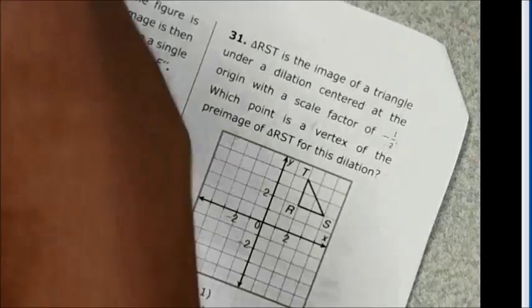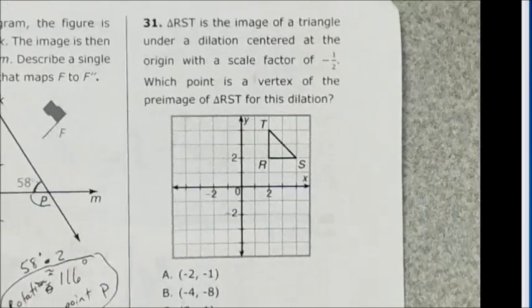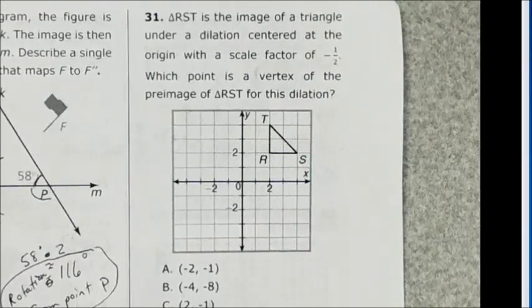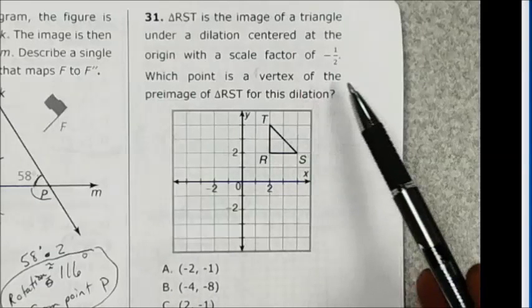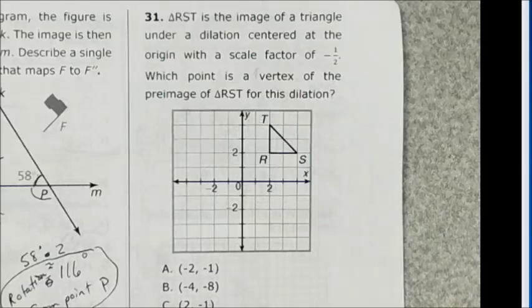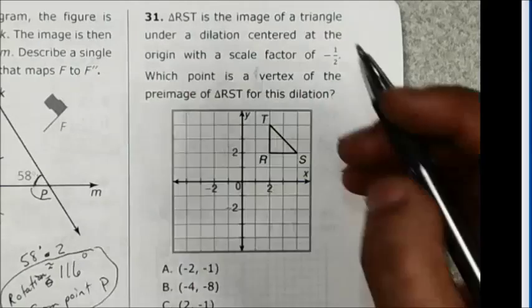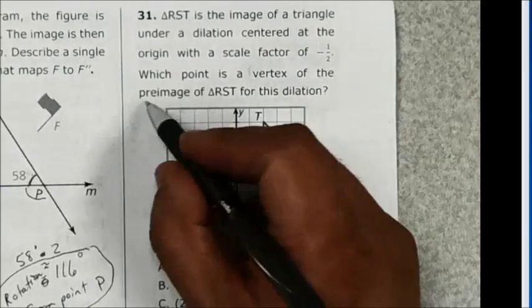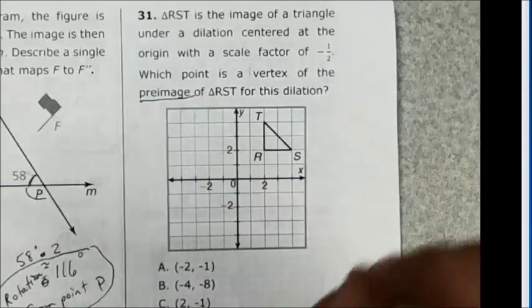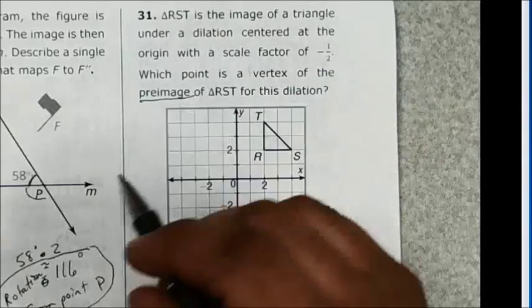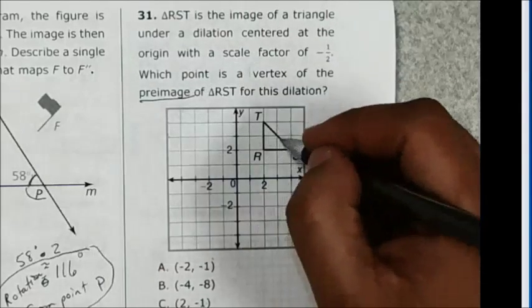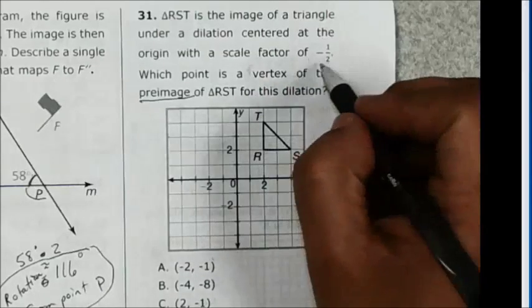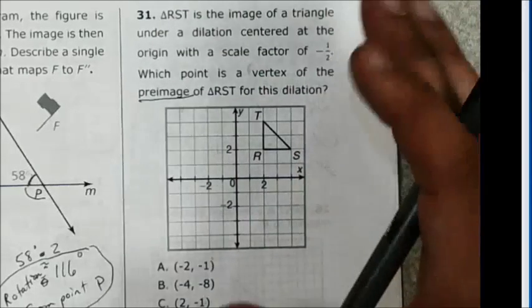For number 31, it's saying an image is dilated with the center of origin at a scale factor of -1/2. Which point is a vertex of the pre-image of triangle RST for this dilation? Alright, for this one I need to look at the coordinates. Pre-image is the original where I started at. Image is where I ended up at. So this is the ending after I did the scale factor of 1/2. So I know that I'm shrinking it.